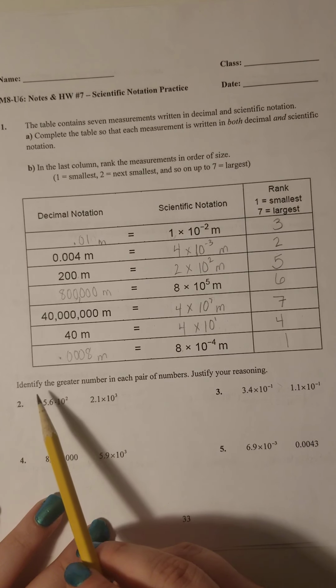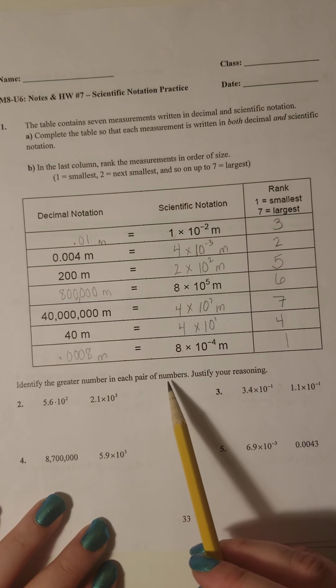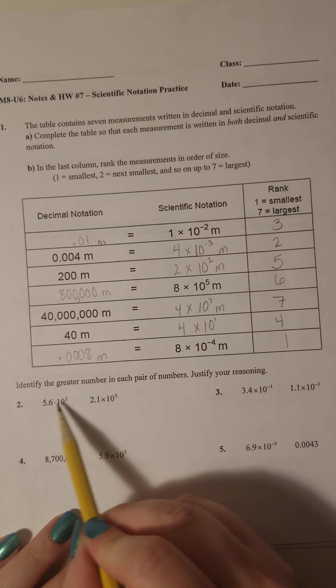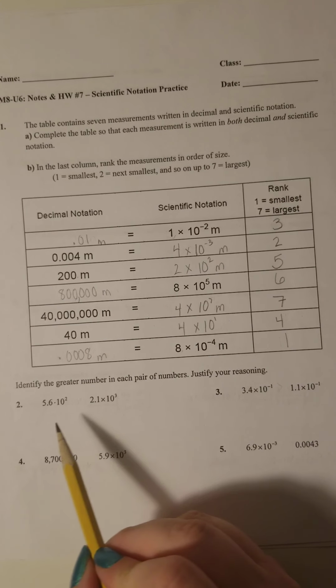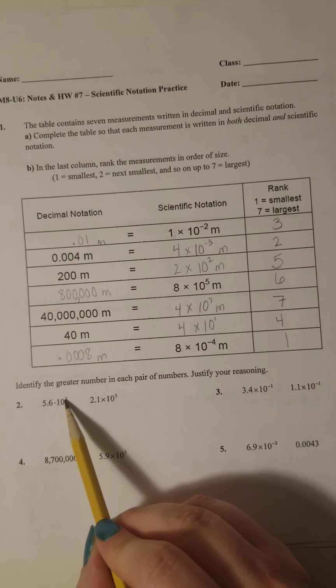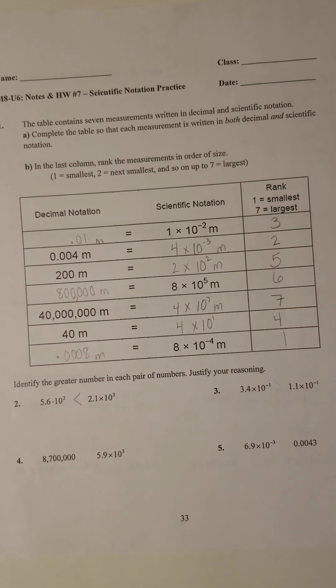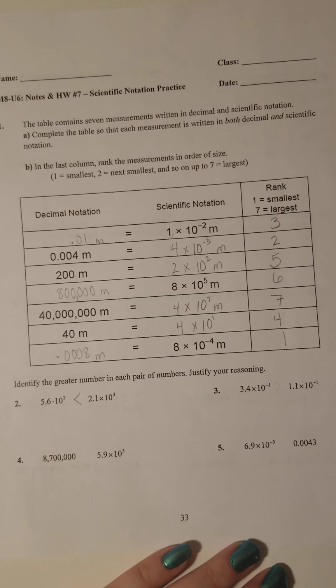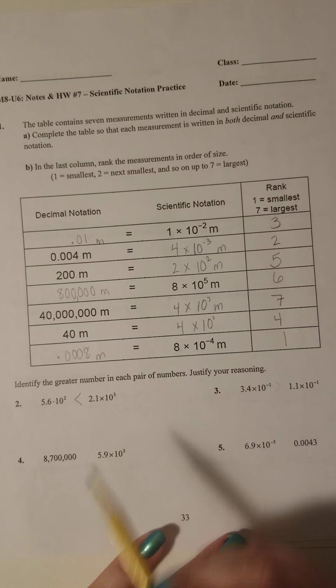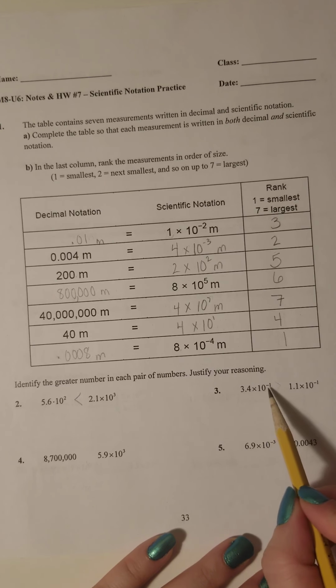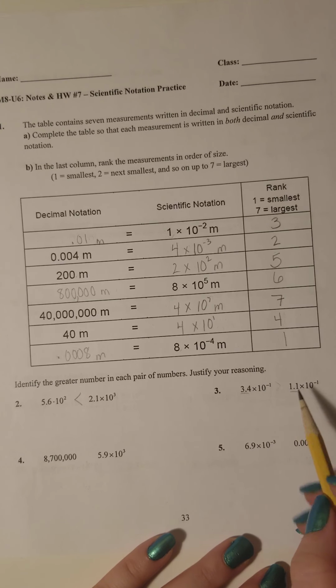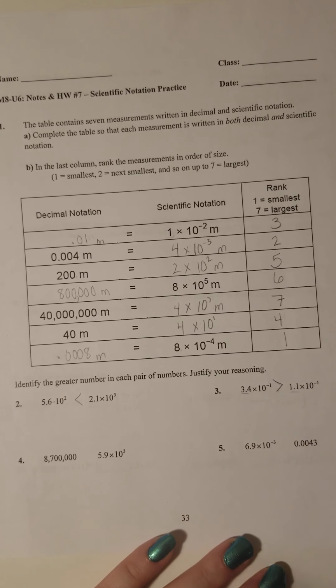All right, next thing, identify the greater number in each pair of numbers. Justify your reasoning. So if I'm comparing these two, first thing I notice is their exponents. This one is a positive 2, and this one's a positive 3. So this one would create a bigger expanded form, right? Because I'd be moving this decimal more times to the right. In this one, they're both -1, so the only thing that's left to compare is the number out front. And in this case, this one is bigger, so I'm gonna say it that way.